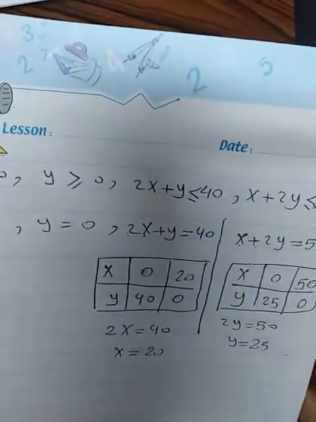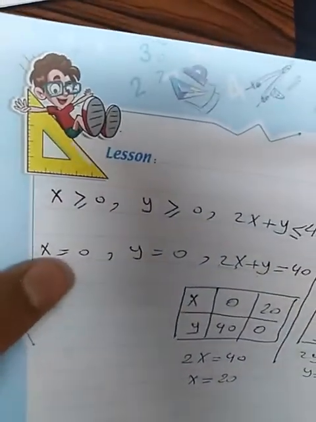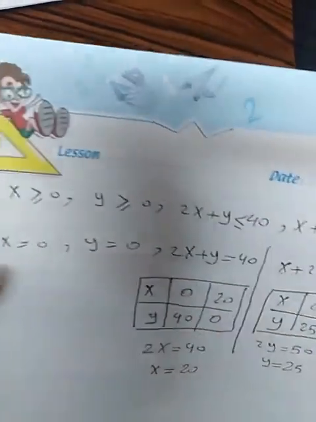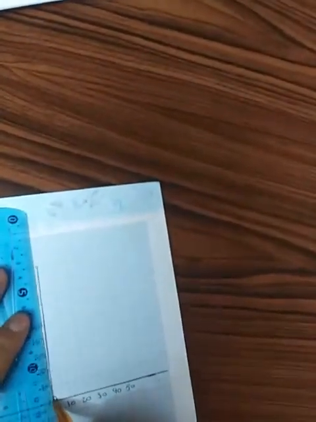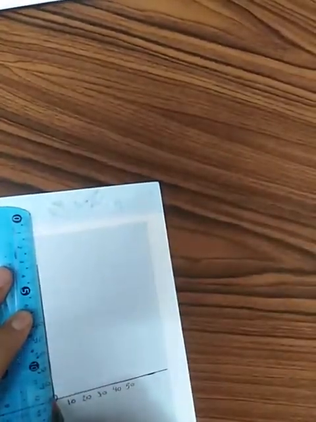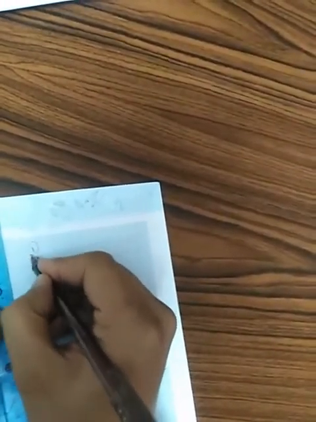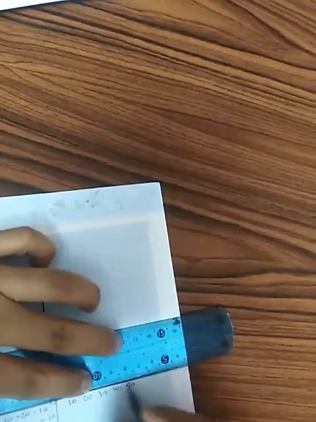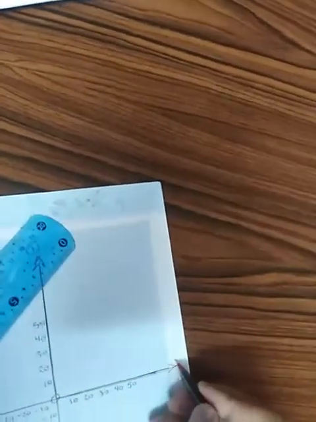The first one was x equals 0 and y equals 0. x equals 0 is the equation of the straight line of the y-axis, and we will take the positive part. This is the first one, okay? And y equals 0 is the equation of the straight line of the x-axis, number 2.